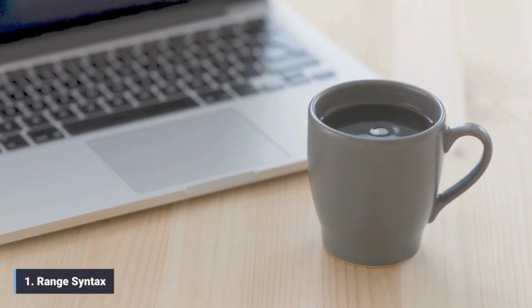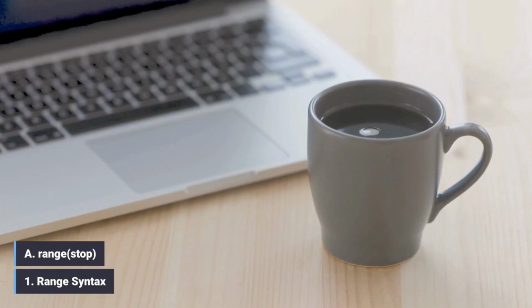1. Range syntax. The range function takes up to 3 arguments: start, stop, and step. The most common form is providing just the stop value. If you only provide the stop argument, the sequence starts from 0 and goes up to but not including the stop number.